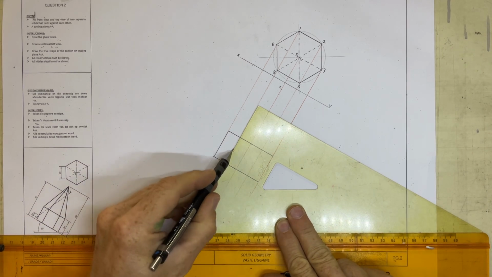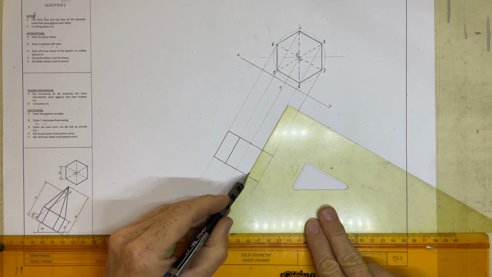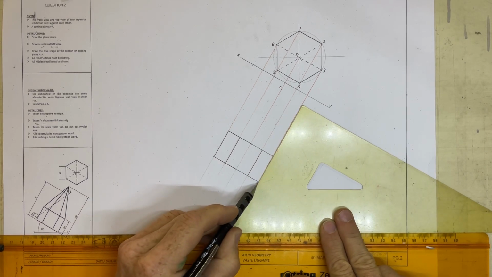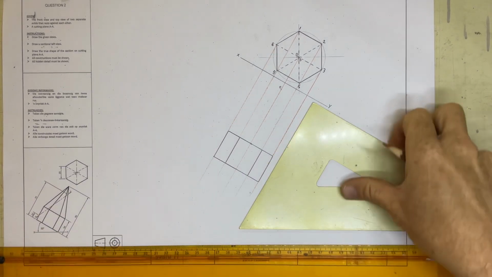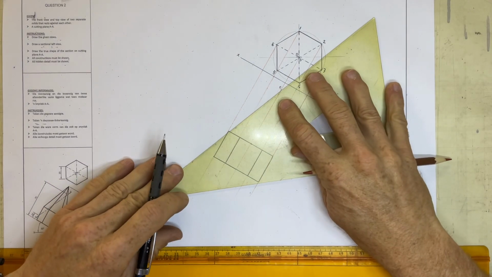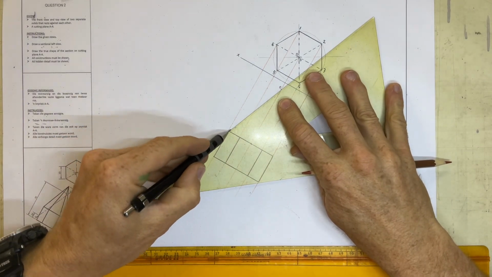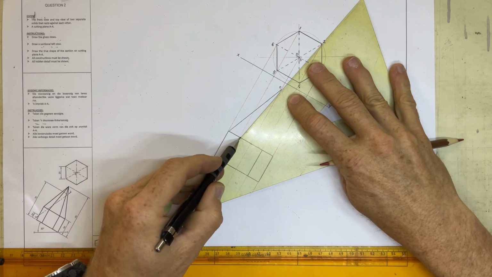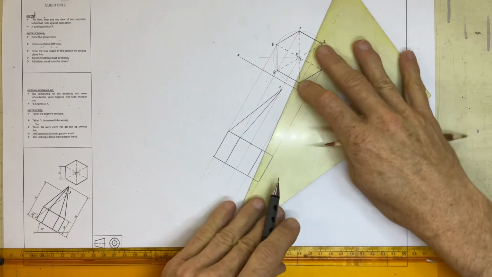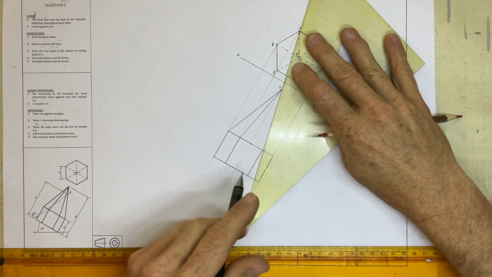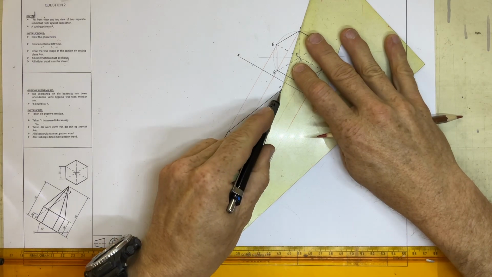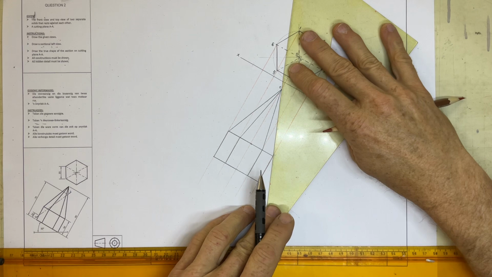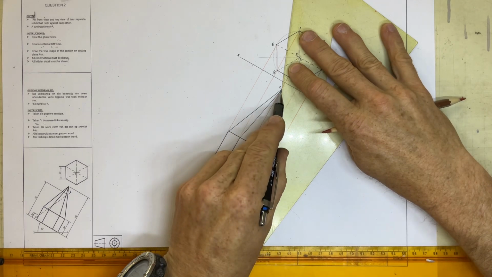Got a line going up over there. Line going up over there. Line going up over there. And then lines going off to point 0 up at the top there. There. There. And over there.